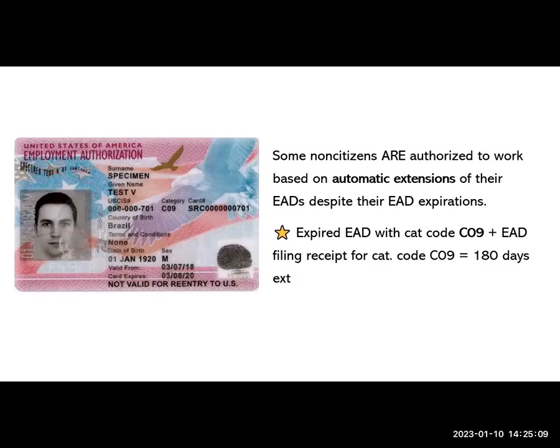Once they file for an employment authorization document, say like in this case, they don't have the green card yet because the priority dates are so far out and they're on a wait list for years, they can continue to work based on these automatic extensions. Does that make sense?